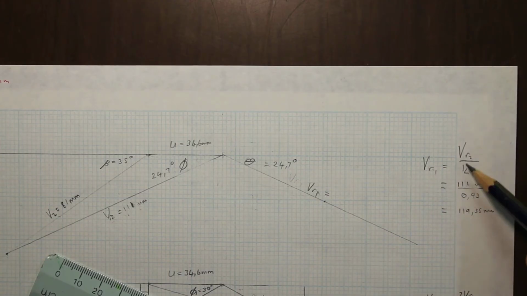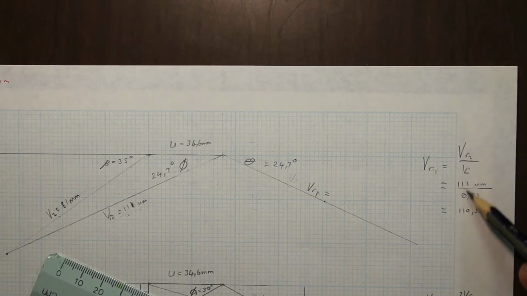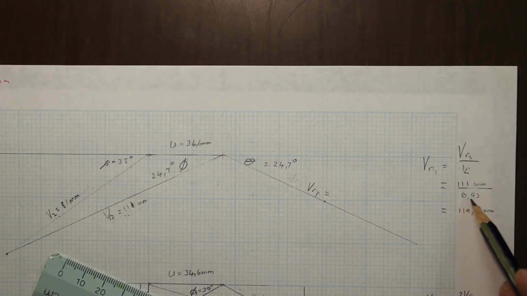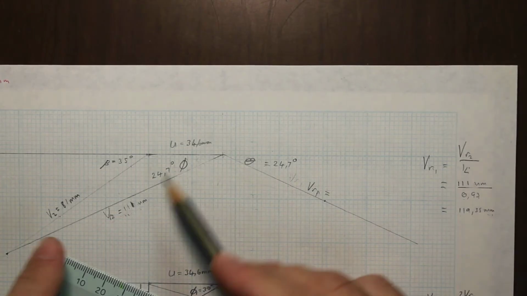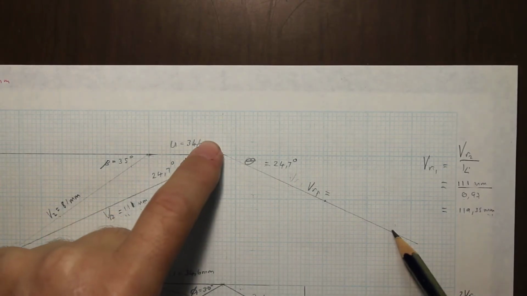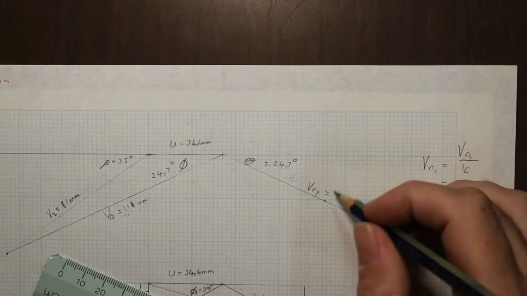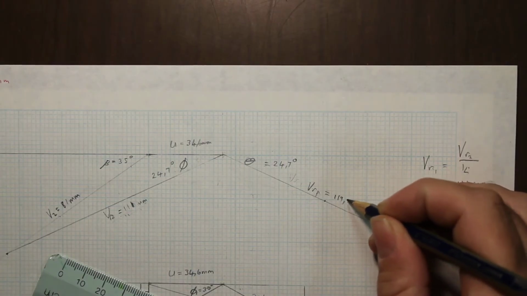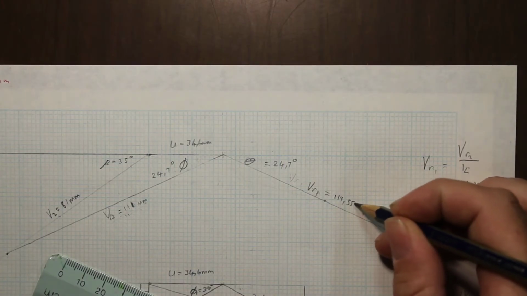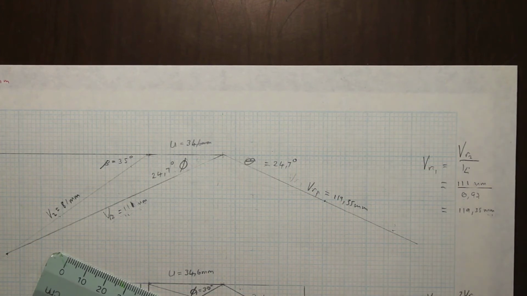VR1 is going to be VR2 divided by K. So that's 111 divided by 0.93, and we get 119.35 millimeters. Again, this one is less than this one because of friction. So that's what we expect.